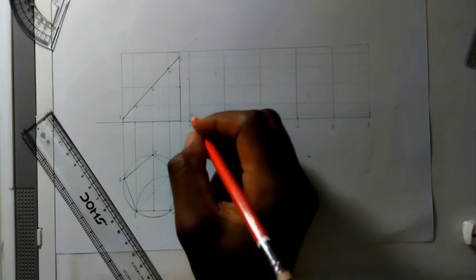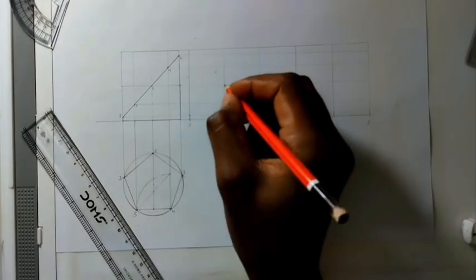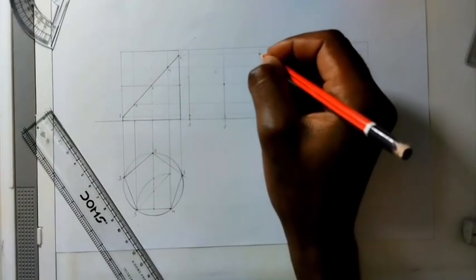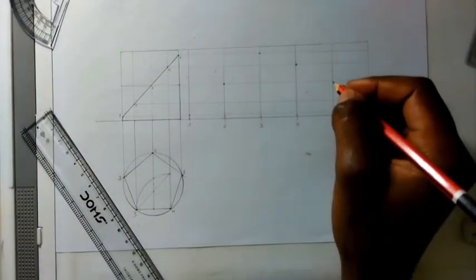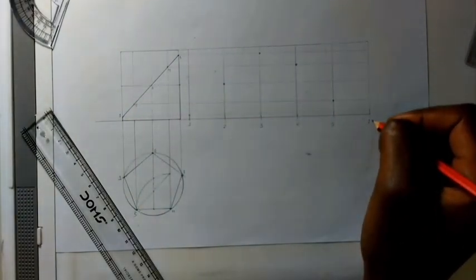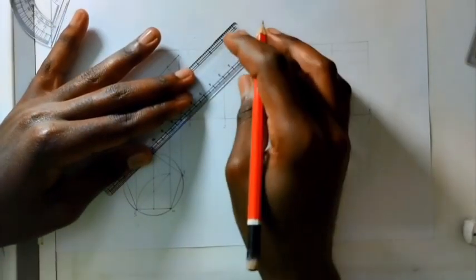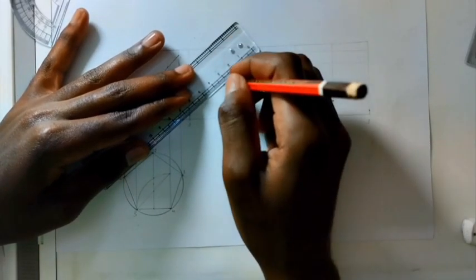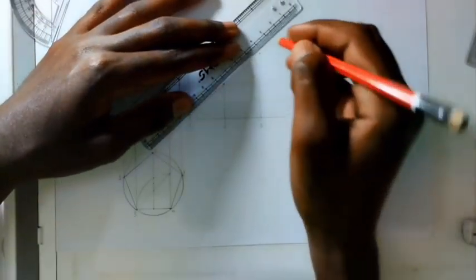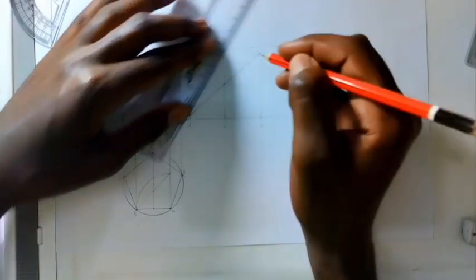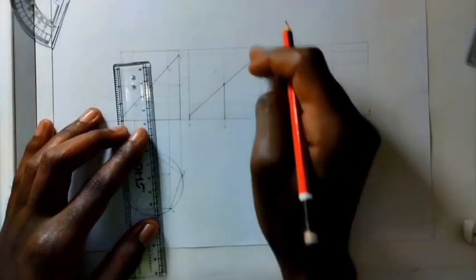Here is number 1 and here number 1, here number 2, which is that number 2, number 3, number 4 is here, and number 5, number 1 is here. Use a ruler to join these, body with these lines.